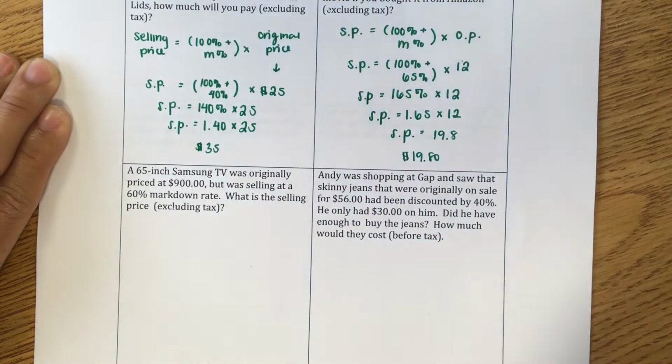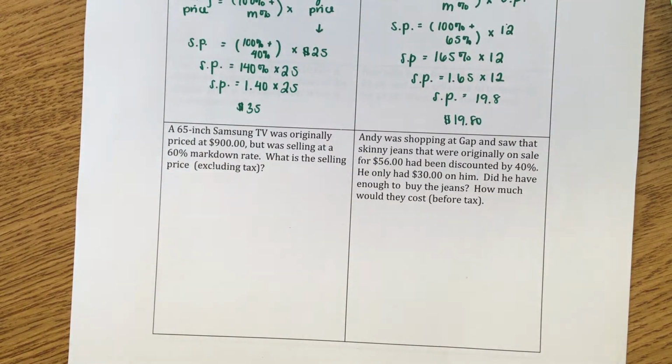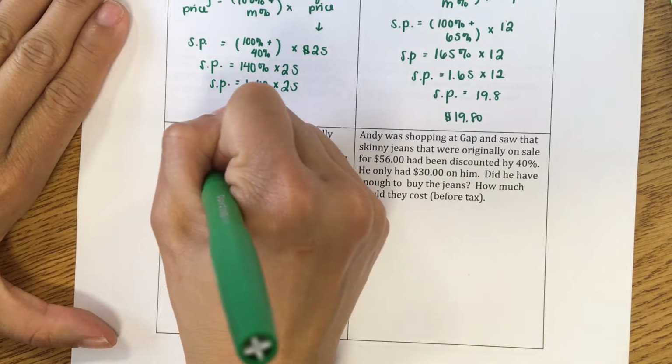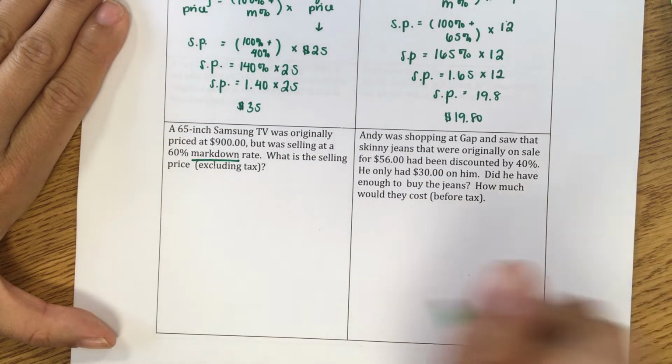Over here with the Samsung problem, it says that a 65-inch Samsung TV was originally priced at $900, but was selling at a 60% markdown rate. So what would be the selling price excluding tax? Markdown. That means this will be a different equation from what we have been using above.